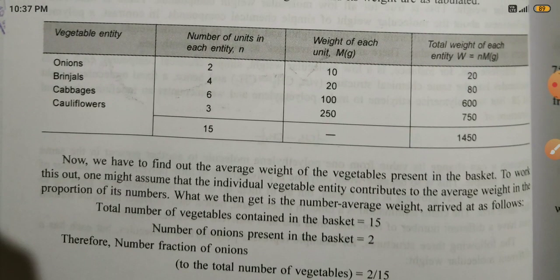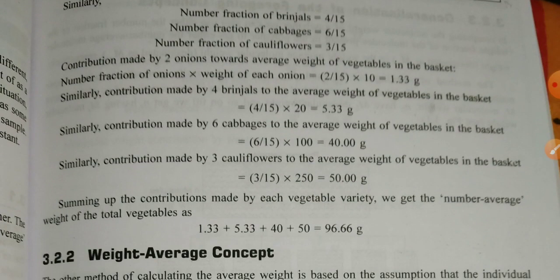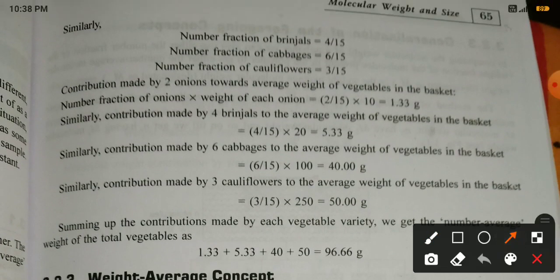Look at the tables once more. Now we have to find out for the whole basket, which is 15, onion is 2, so 2 by 15. The calculation part is the same way. These numbers 1.33, 5.33, 40, 50, if rounded, come to 96.6.